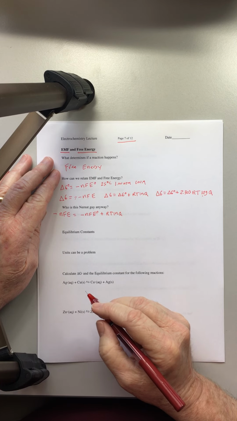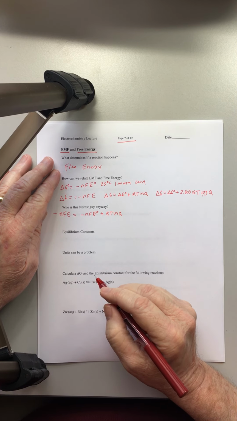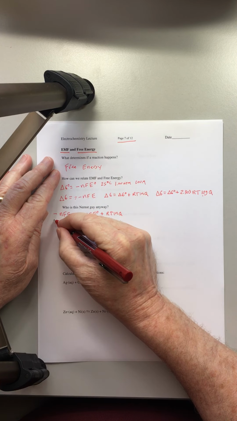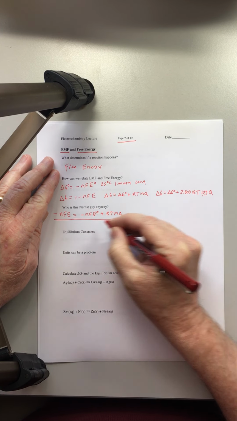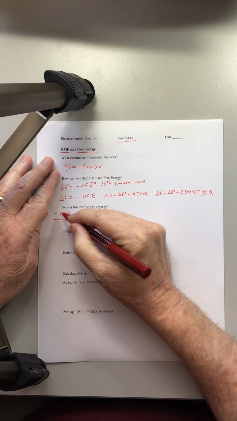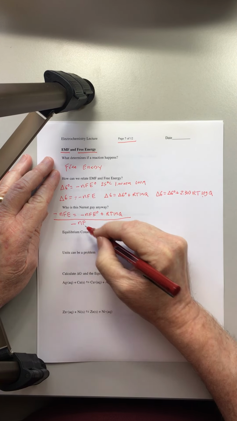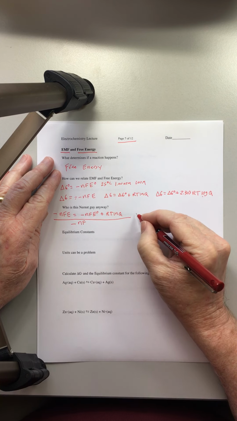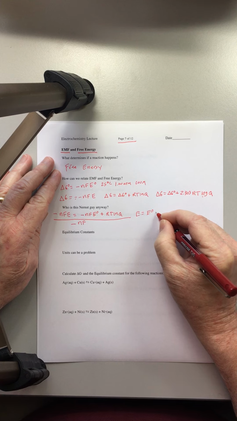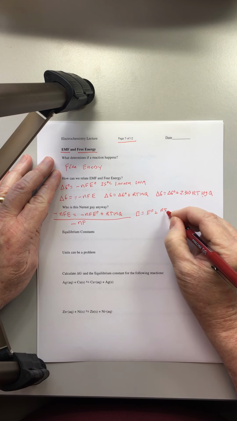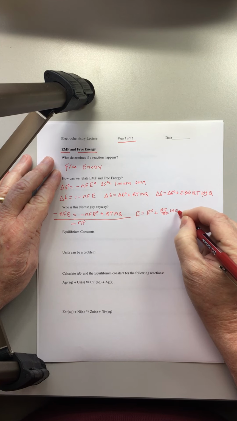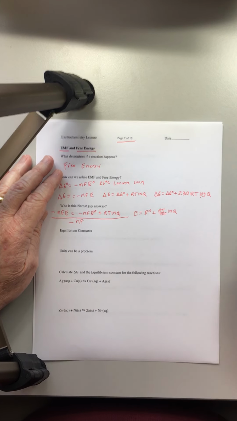So, to start to get this into a more useful form, E and E naught, we will divide the entire thing by minus NF. So over here it's going to cancel, and there it'll cancel. It won't cancel here. So E equals E naught plus RT over NF ln Q.